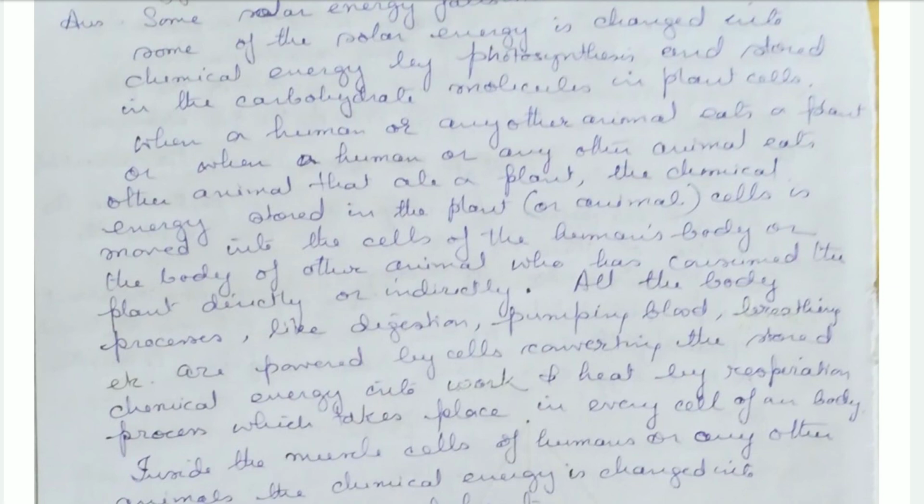When a human or any other animal eats that plant, or eats another animal which has eaten that plant, the chemical energy stored in the plant or the animal moves to the cells of the body of the one who has consumed that plant directly or indirectly.